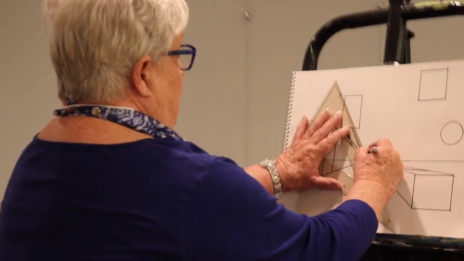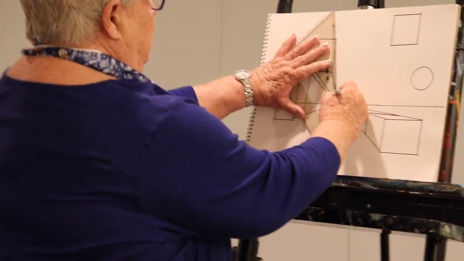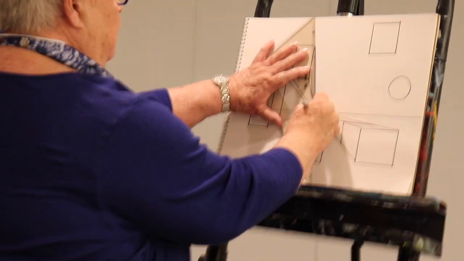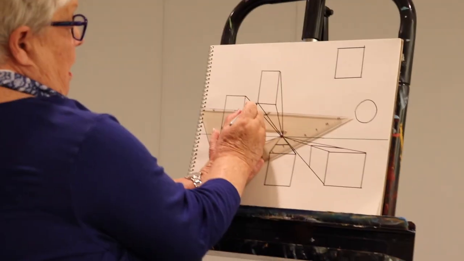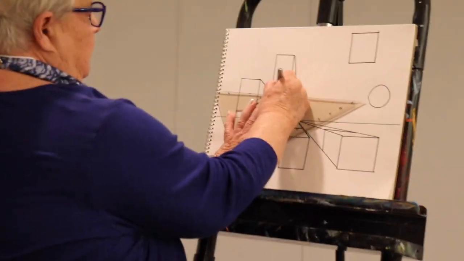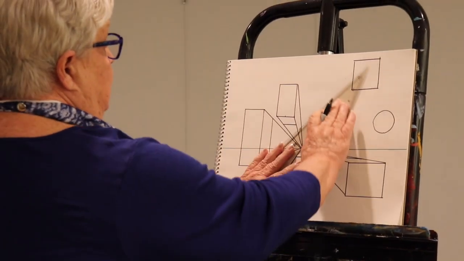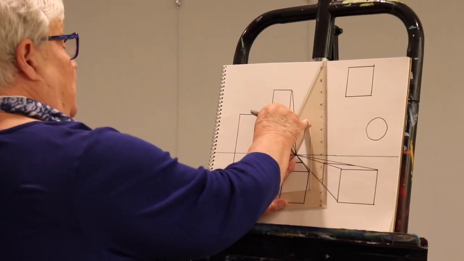Those boxes drawn. Let's draw this box. Cut it off at the back. And again, that needs to always be parallel to the line in front. That is between those two lines.